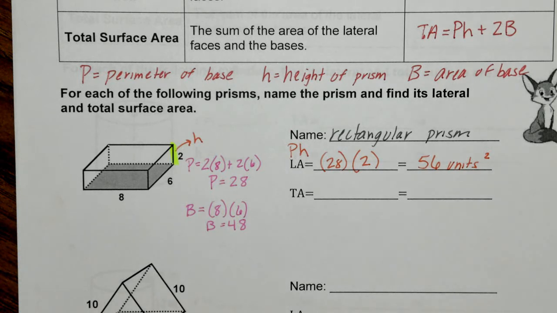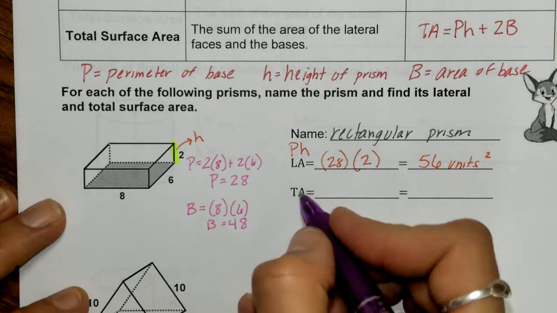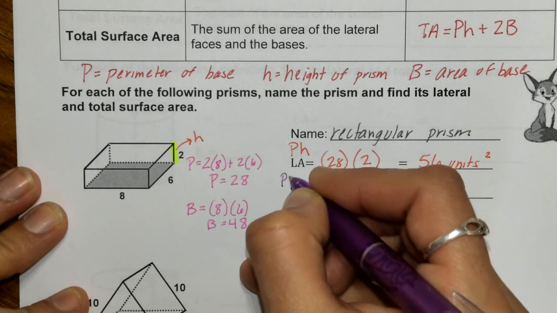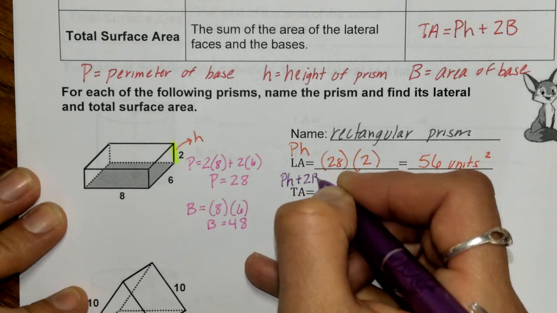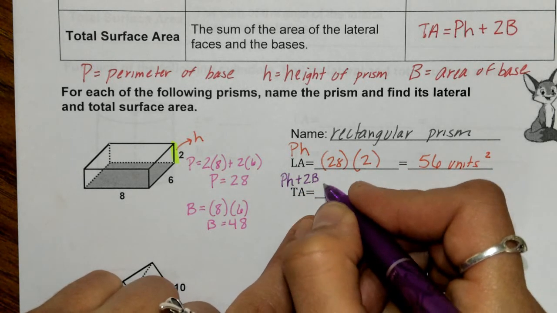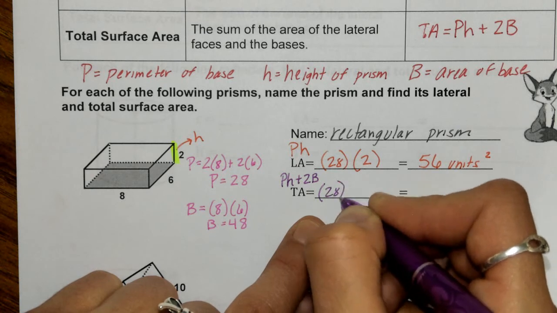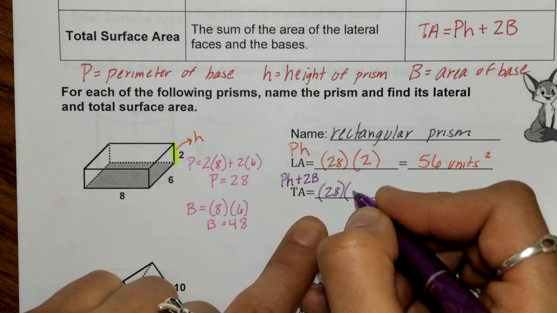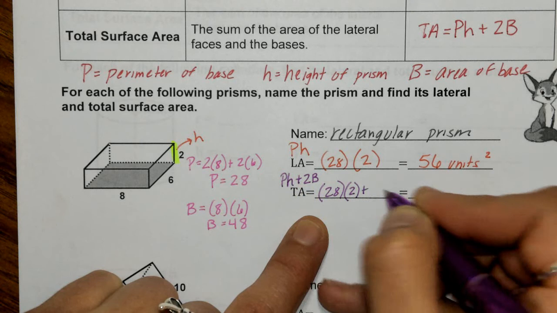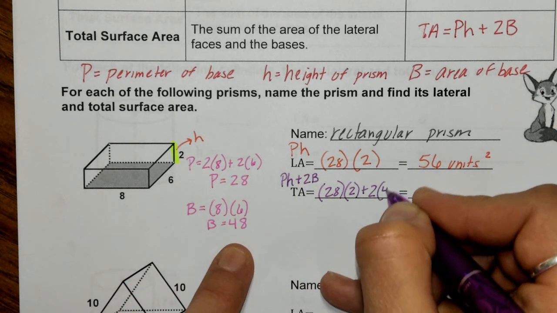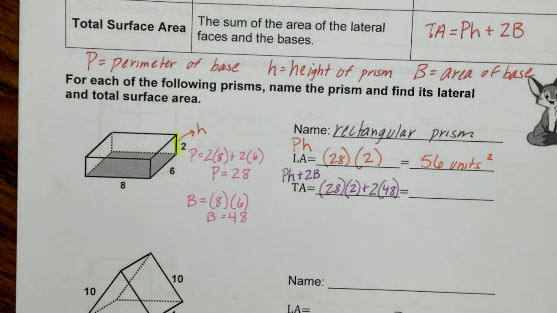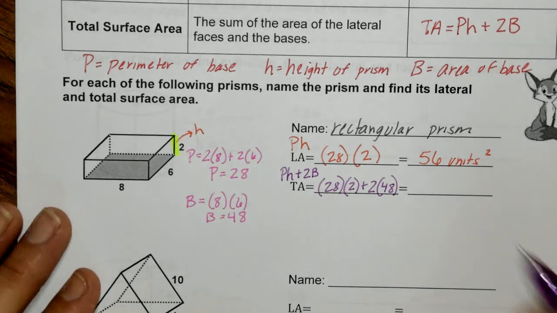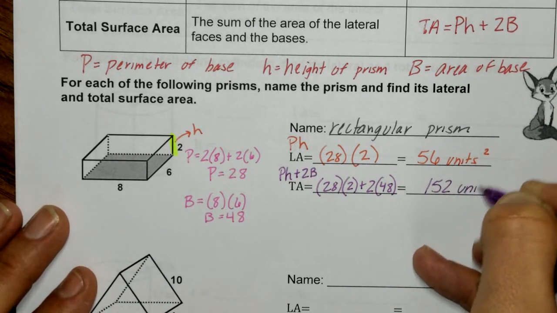Okay. Next, we have the total surface area, which is going to be big P little h plus 2 big B. So let's substitute in here. Big P, 28, times h is 2, plus 2 times big B was 48. Highly encourage you to pause. Just put that in a calculator all at once. 28 times 2 plus 2 times 48. It'll do order of operations for you. Okay, we're going to come out with 152 units squared.